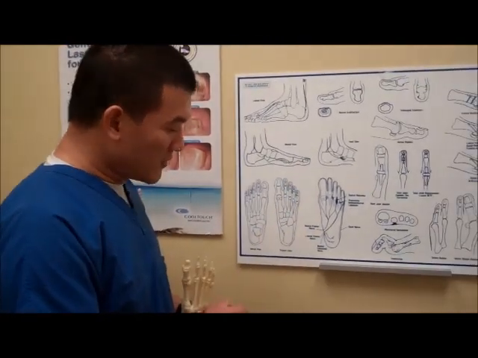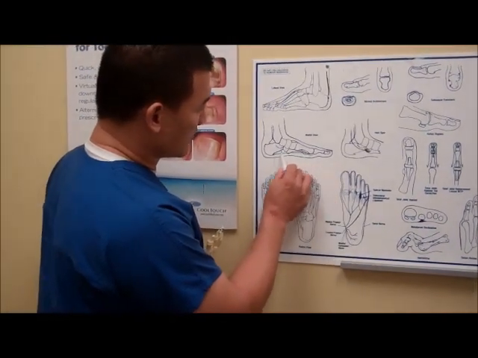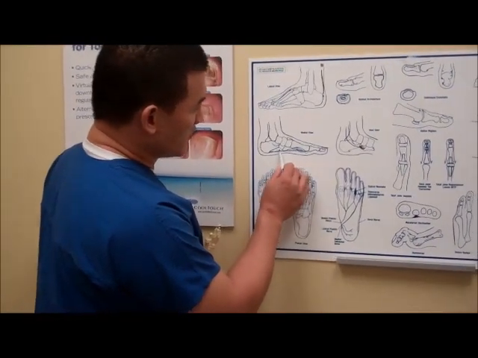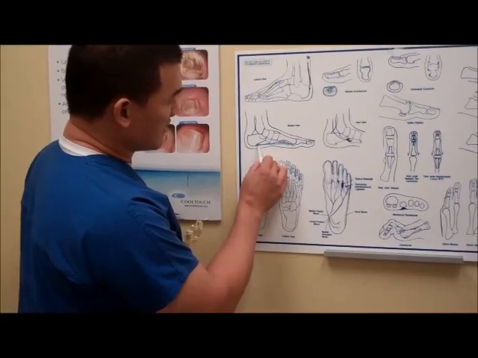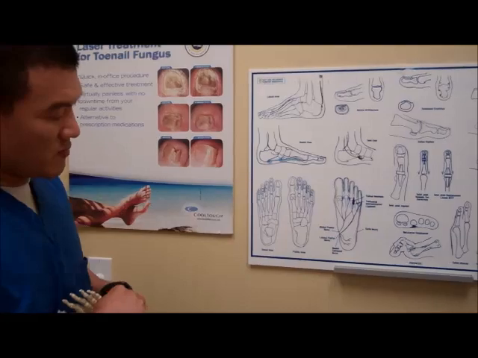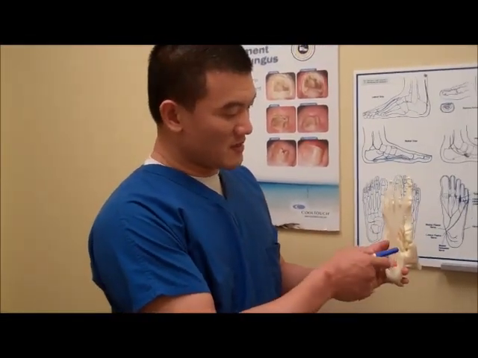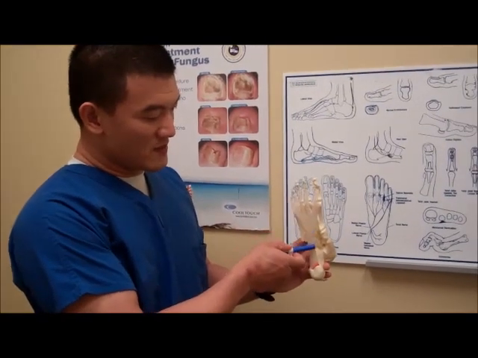Now, the plantar fascia, again, is this tissue going from the heel bone out into the toes. When people get plantar fasciitis, it can get inflamed here, or it can get inflamed in the arch. So both areas can get inflamed. So again, this is the most common. Sometimes people get it inflamed in the arch.